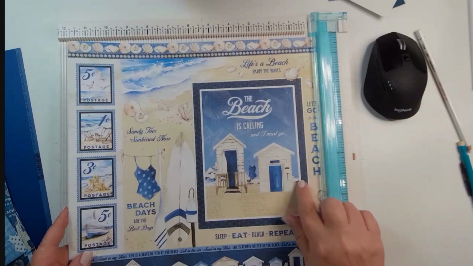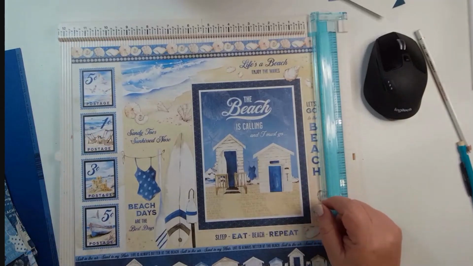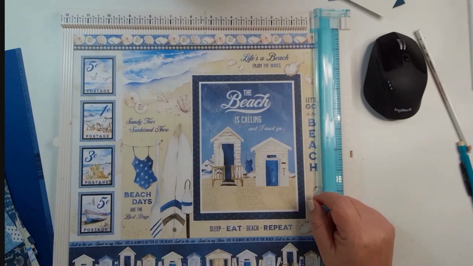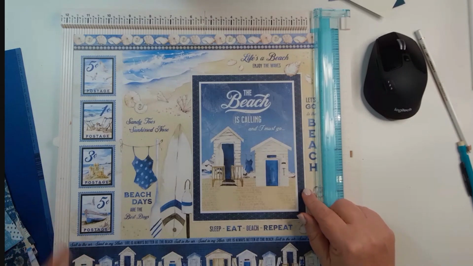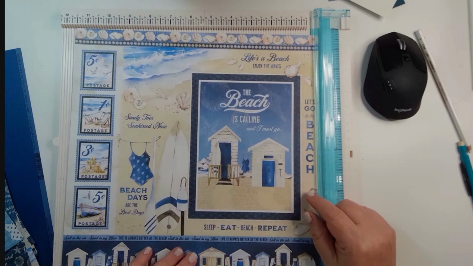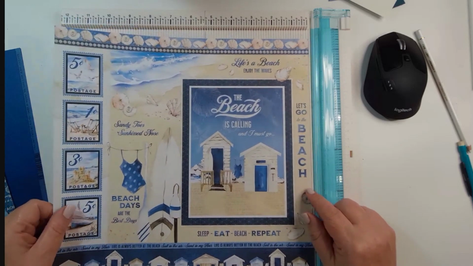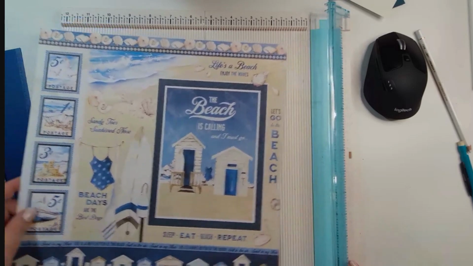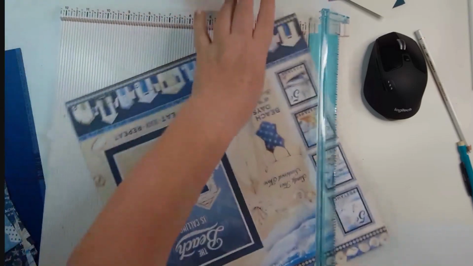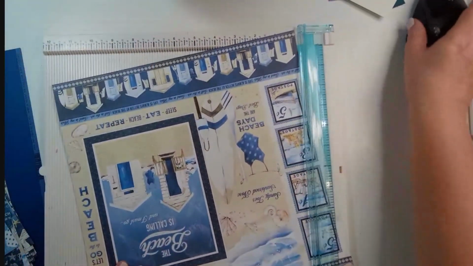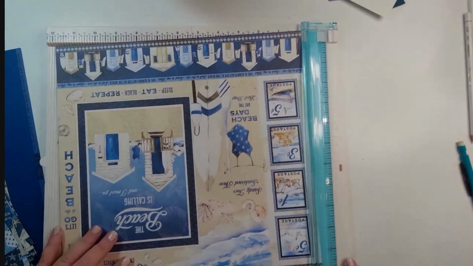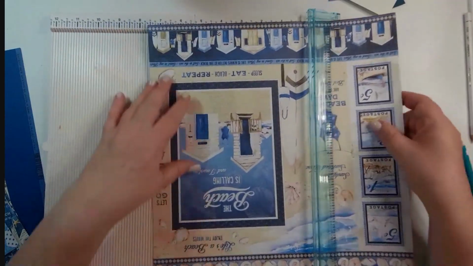So first I want to cut those 2 strips, and these are 3 3/4 of an inch. No, sorry, they're 1 inch. So I need to cut 1 and 1. Let's take 2 inches out from here.